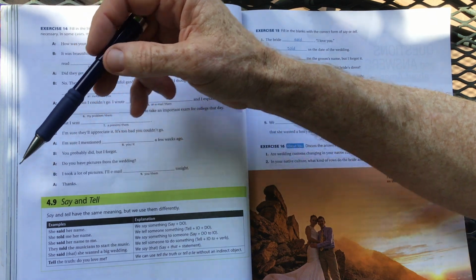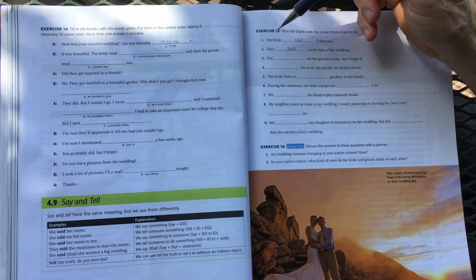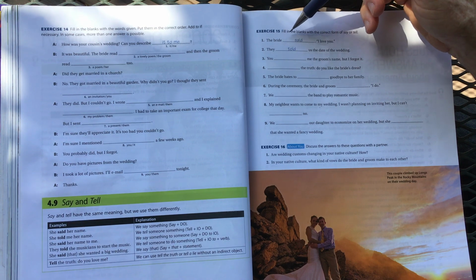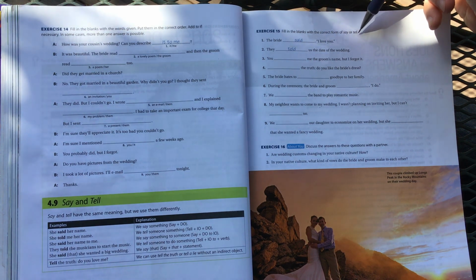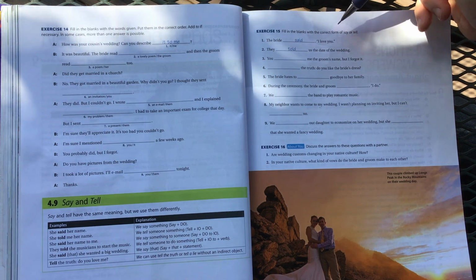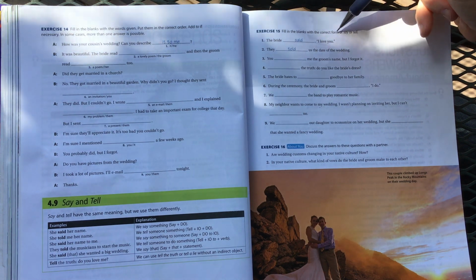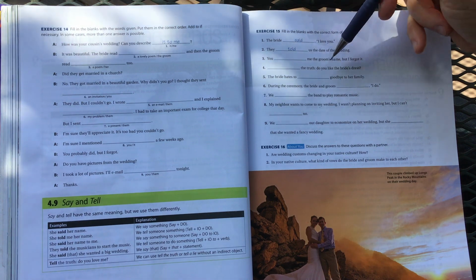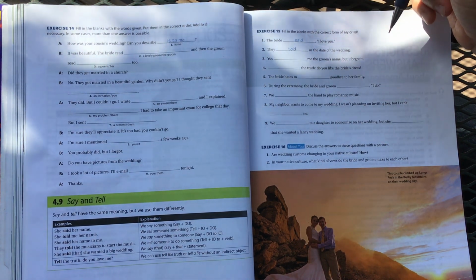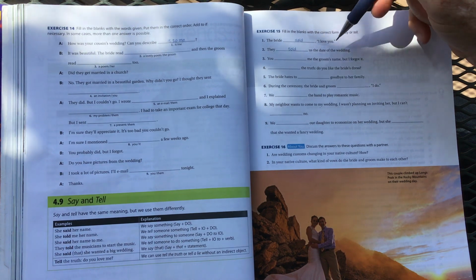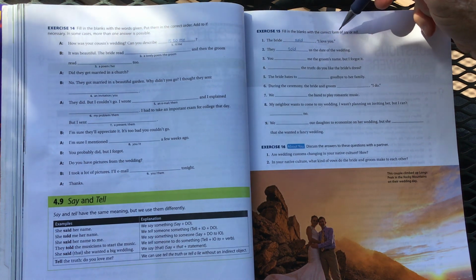So, let's look at exercise 15. Fill in the blanks with the correct form of say or tell. Now notice it says the correct form. So, in some cases, you may have to use something other than the present tense form of that word.